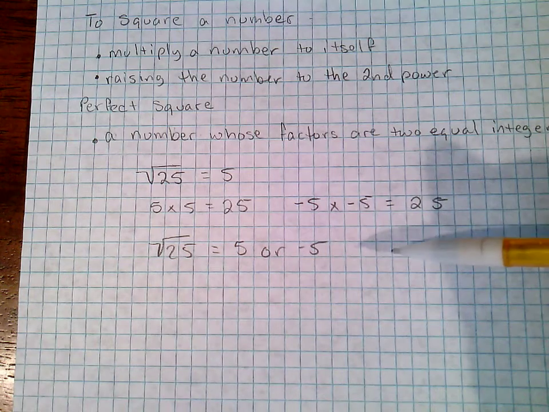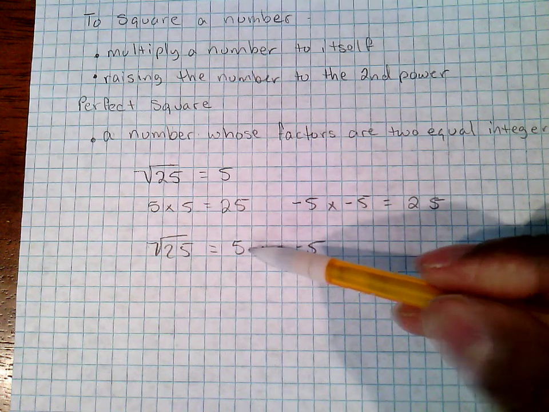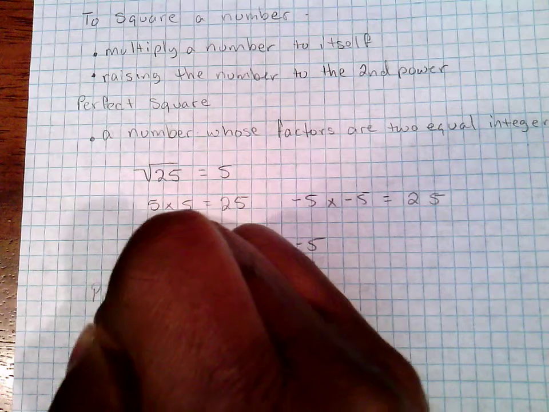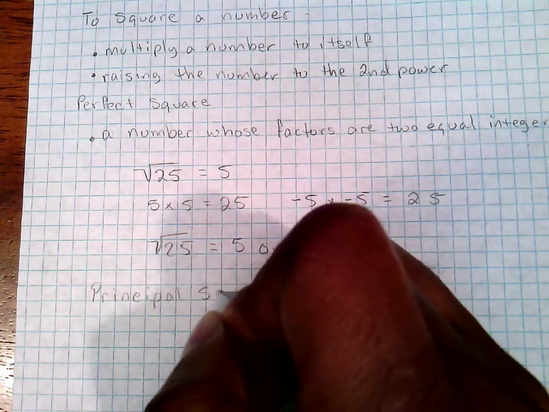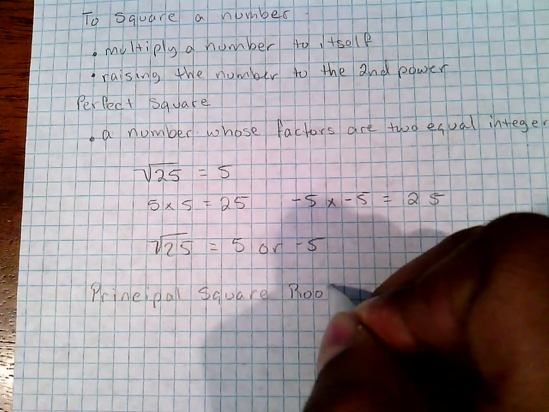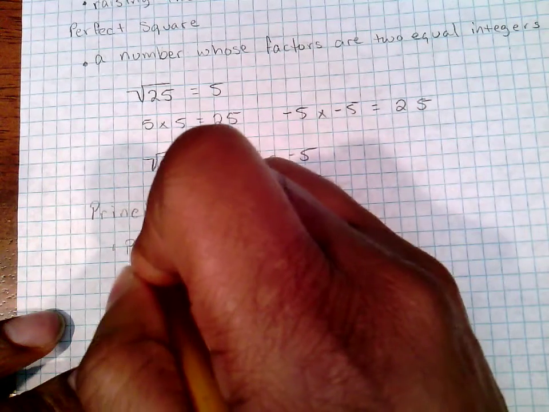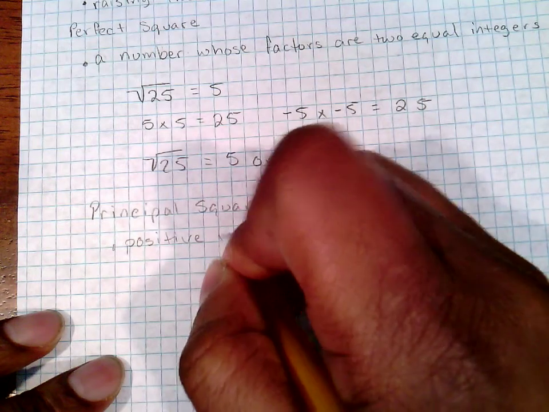But one thing to take into account here is that if we're dealing with distance or measurement, our answers are always going to come out as positive. So this would be called the positive square root, the principal square root. All right, the principal square root is basically just the positive version of your square root.